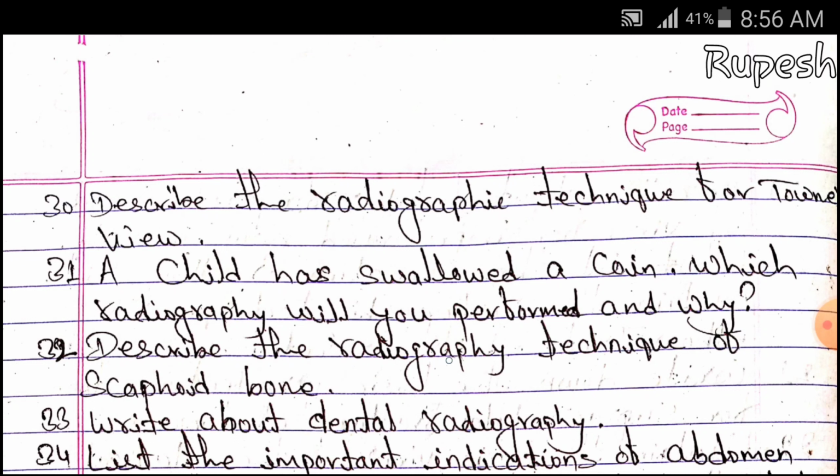So describe the radiography technique of scaphoid bone. Question number 33. Write about dental radiography.